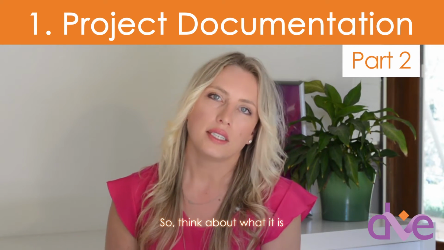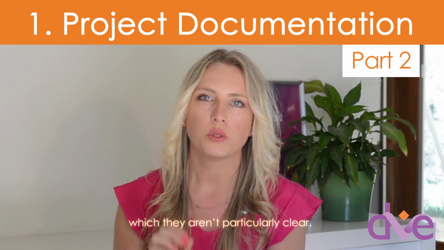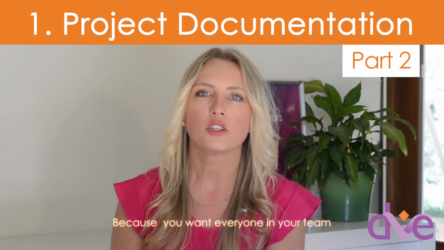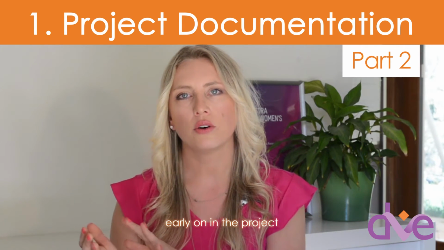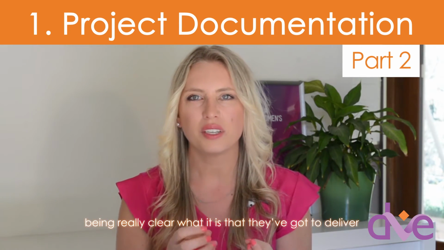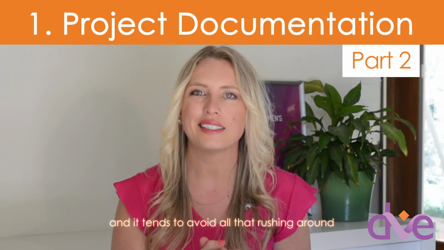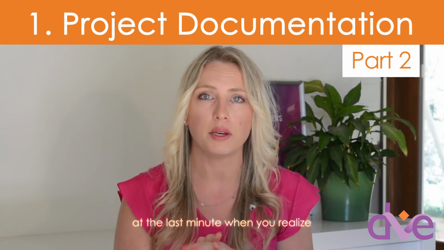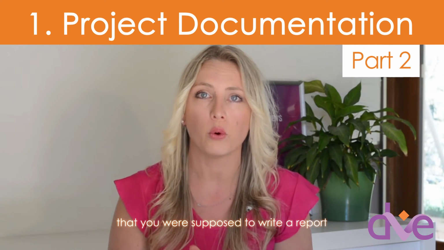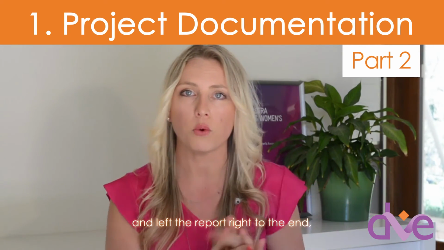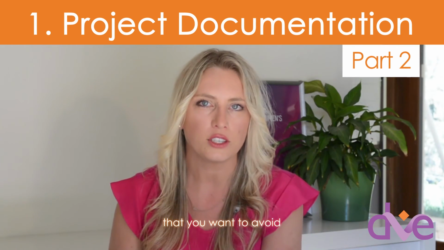So think about what it is, particularly in those projects which aren't particularly clear, because you want everyone in your team early on in the project and as they're progressing through the project being really clear what it is that they've got to deliver at the end of it as well. It makes it so much easier, and it tends to avoid all that rushing around at the last minute when you realise that you were supposed to write a report and you'd done all this work and left the report right till the end. So they're the sorts of things that you want to avoid.